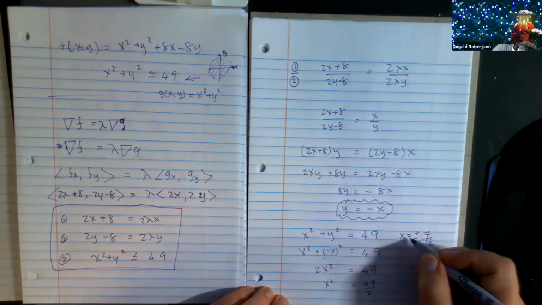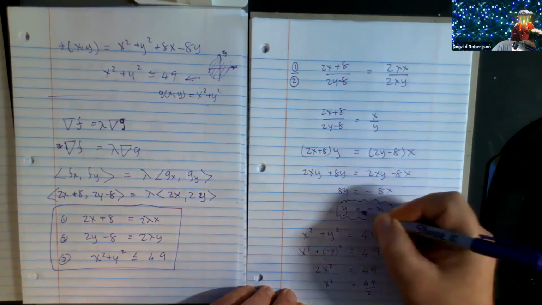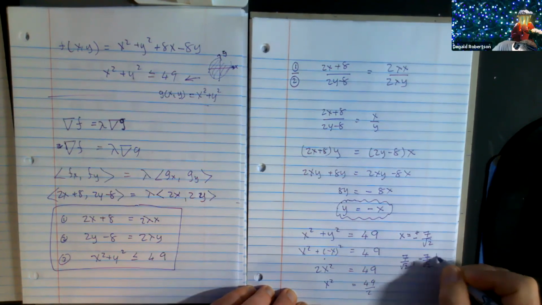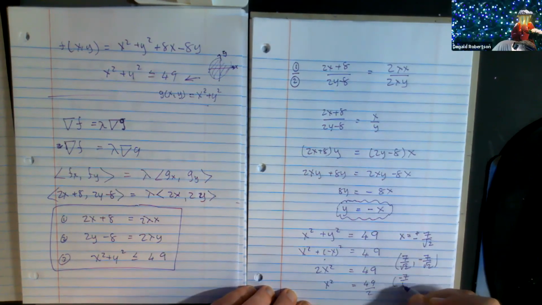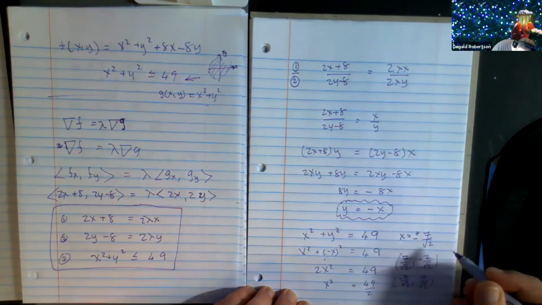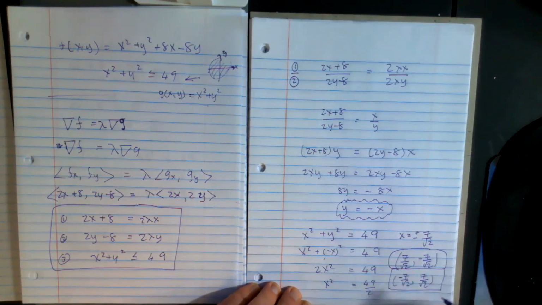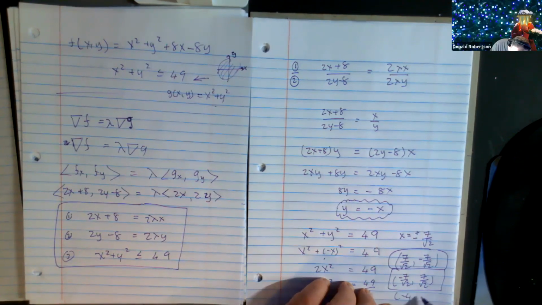And if x is equal to the positive answer, won't y be the negative of that? And if x is the negative of that, won't y be the positive? So I have that solution, I have that solution, and we had that negative 4, 4 solution.